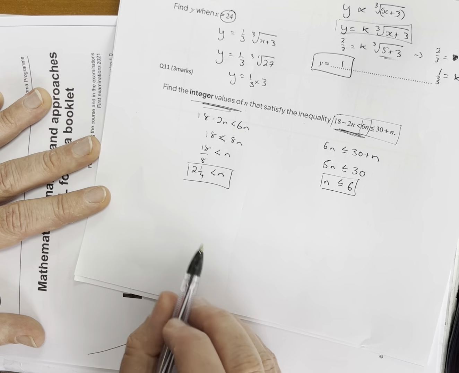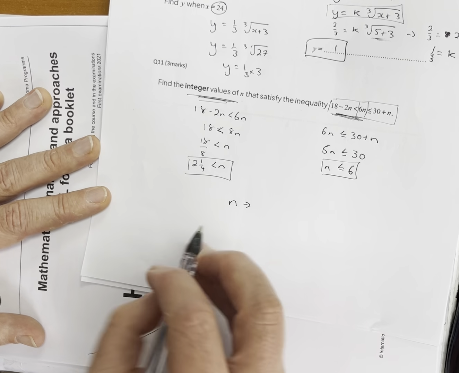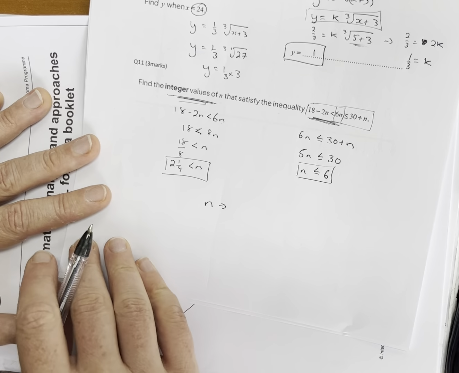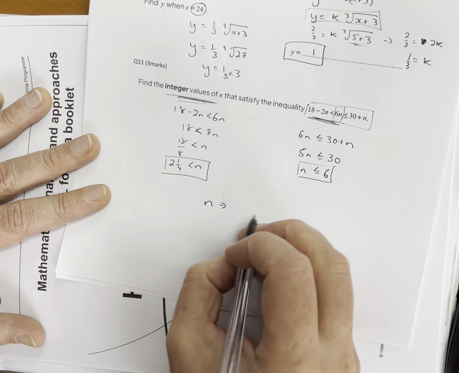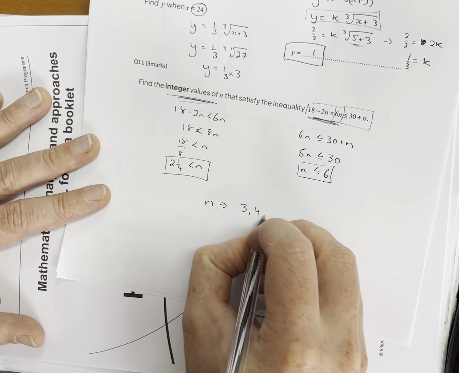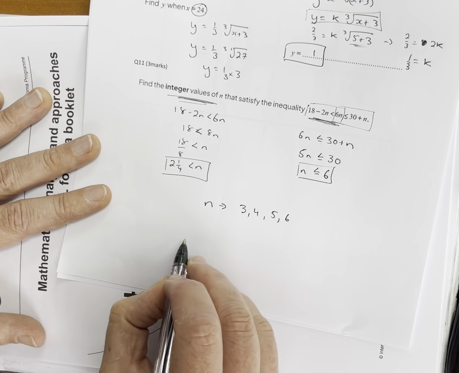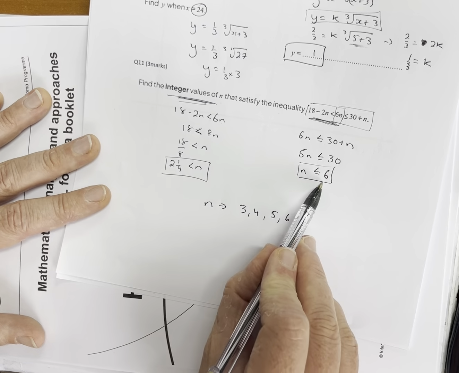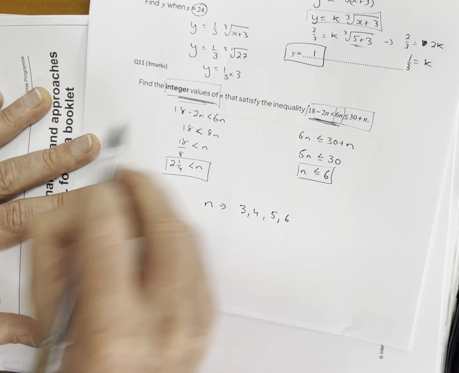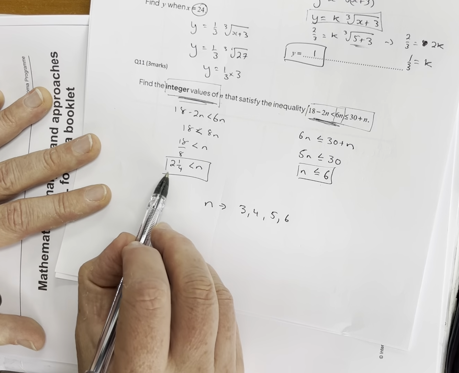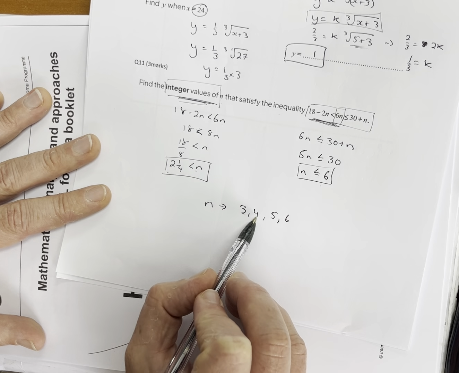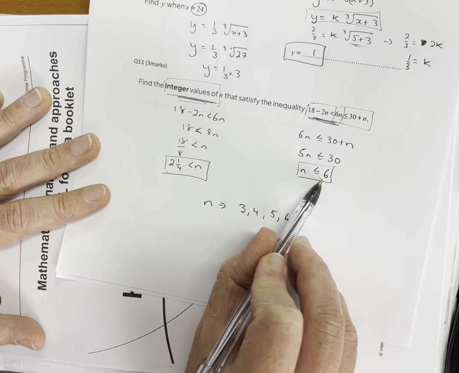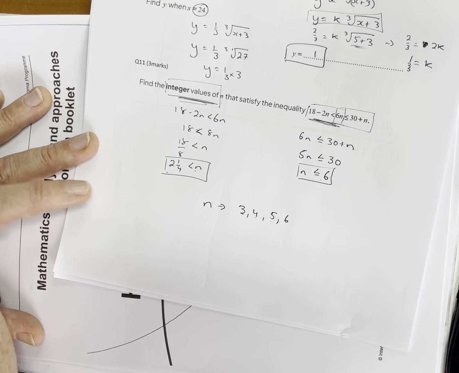So n can be, what can it be? 6, definitely. 6, 5, 4, 3. Or 3, 4, 5, and 6. Why am I not saying 2 1/4 up to 6? Because it says integer, so that's whole numbers. It can't be 2 1/4. It's got to be the next number bigger than that, which is 3. 4 is the next integer, 5, and it can be 6 because it's less than or equal to 6.